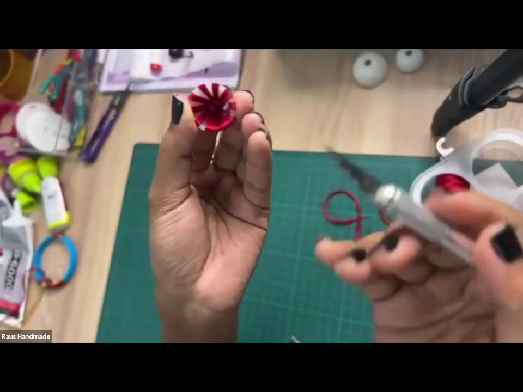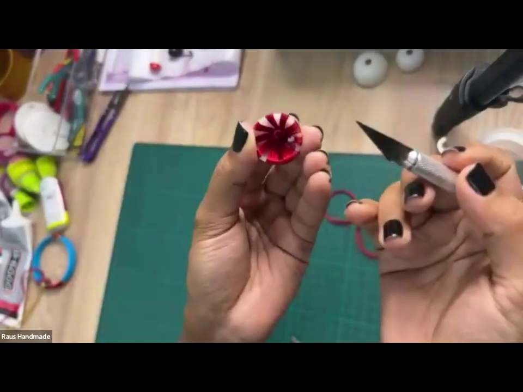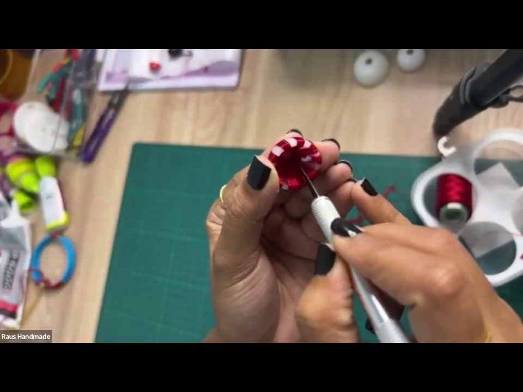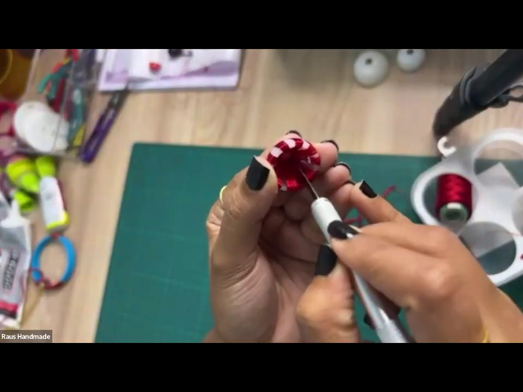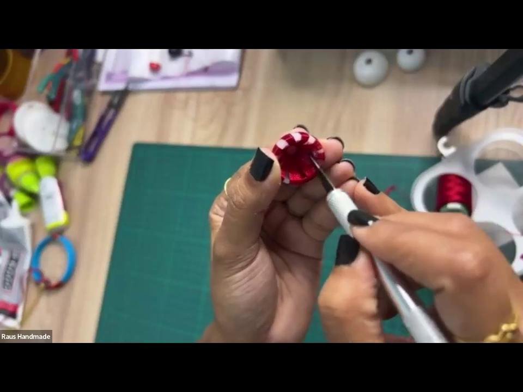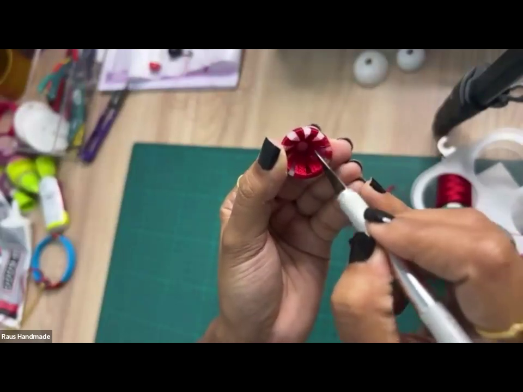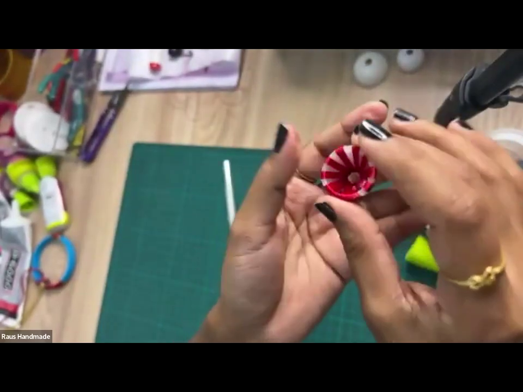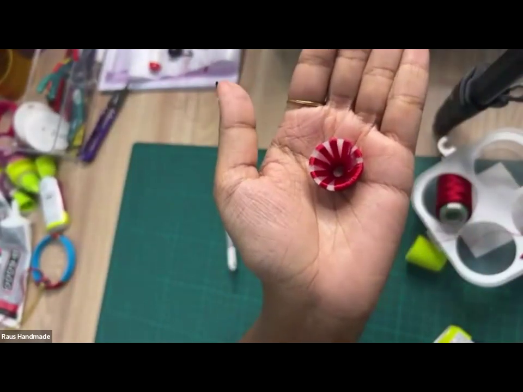If not, just take a craft knife or needle, whatever you have, and use your craft knife to seal this thread over here like this. Okay, are we clear?